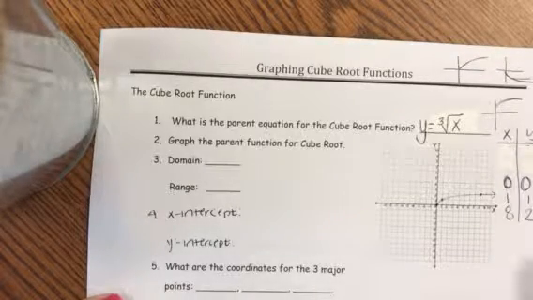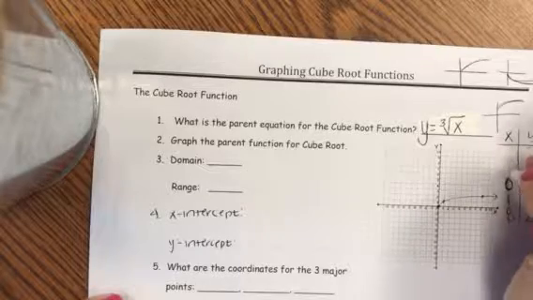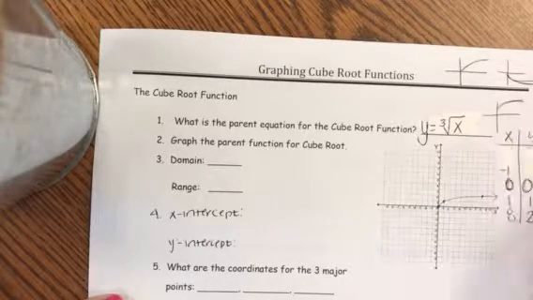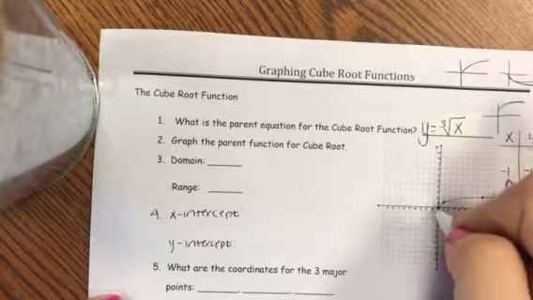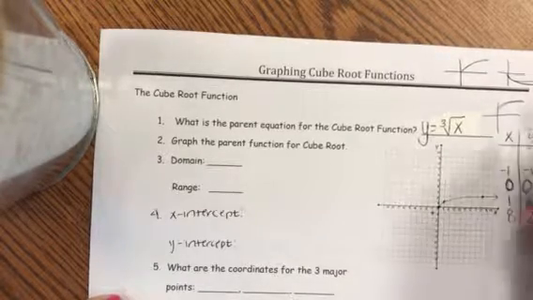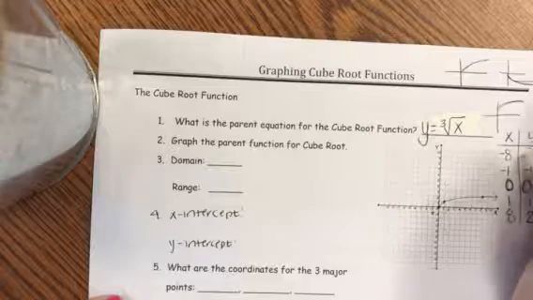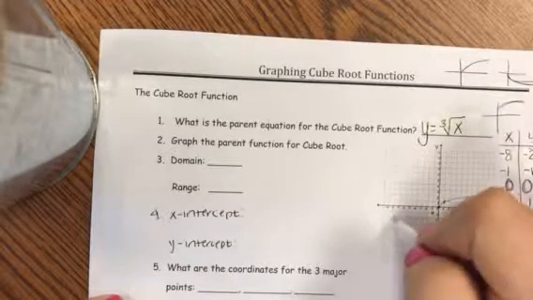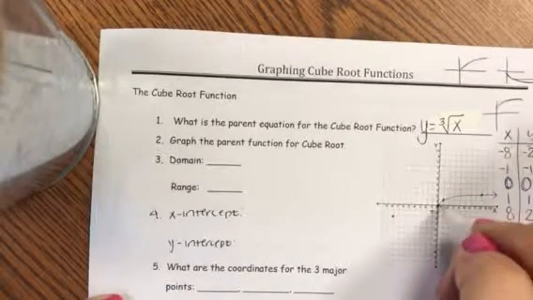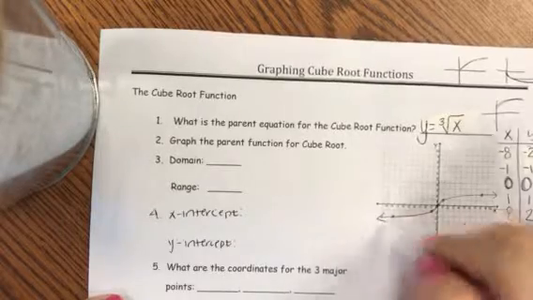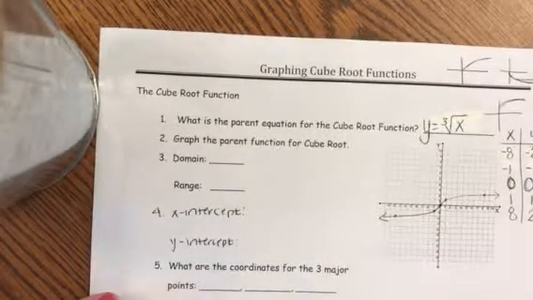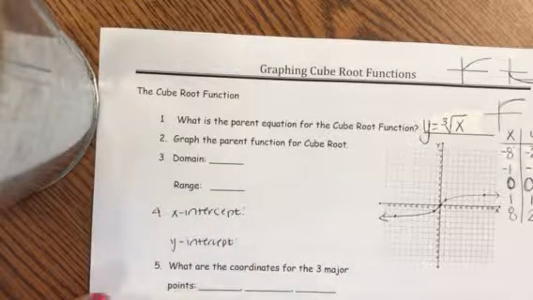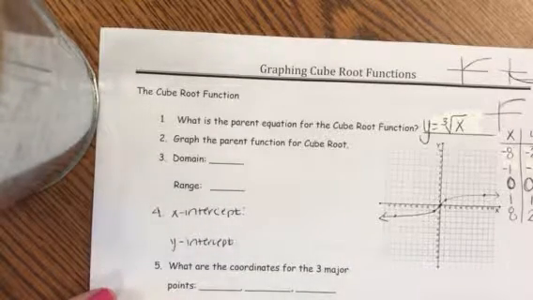However, since you can take the cube root of negative numbers, you can also take the cube root of negative 1. The cube root of negative 1 is negative 1. So negative 1, negative 1. And then the cube root of negative 8 is negative 2. So negative 8, negative 2. So now you see the graph flips and goes the opposite way. So this is what every cube root function should look like. Sometimes it'll be stretched out, sometimes it will just move up, down, left, or right.